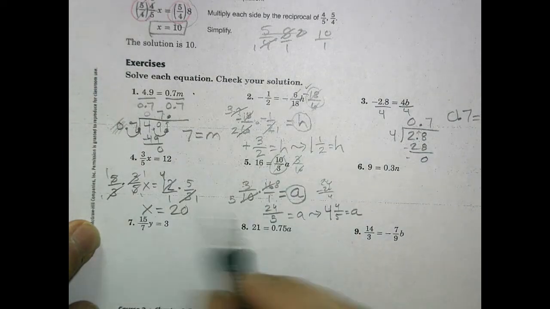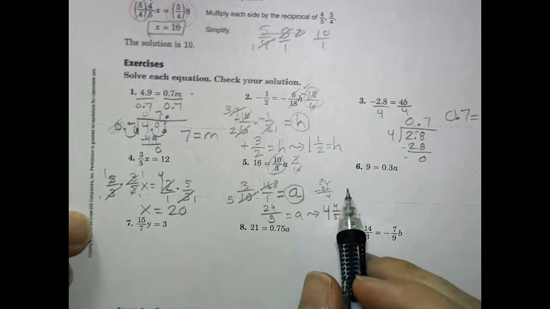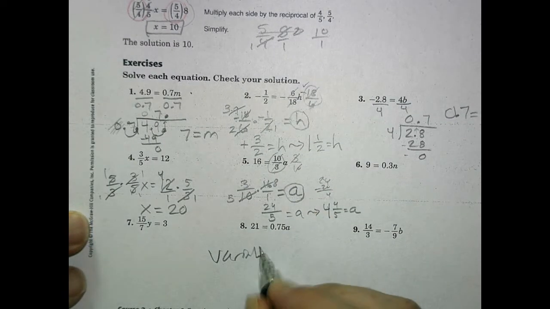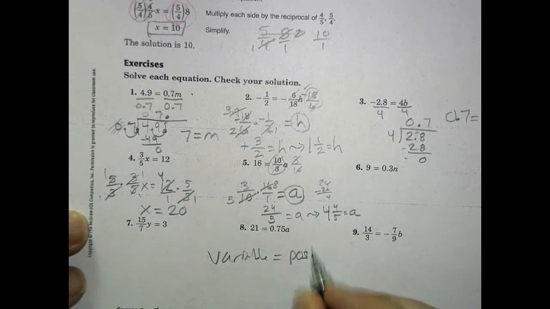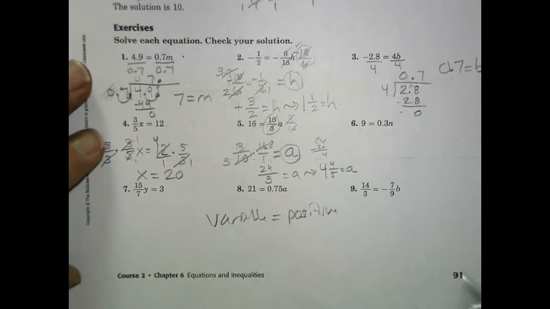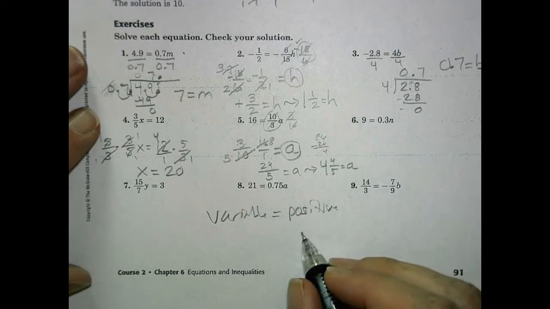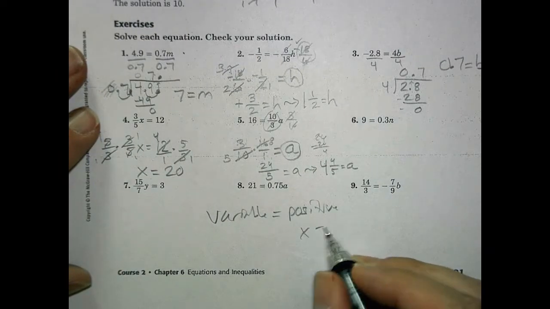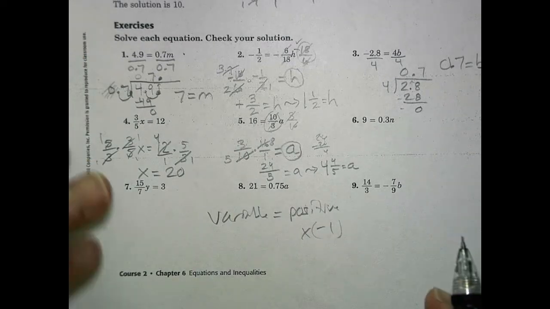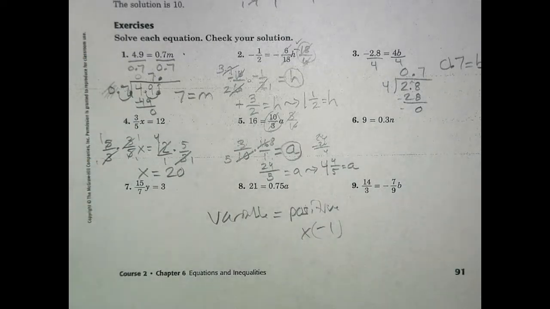They're all positive numbers, but your answer can certainly be negative. Just make sure your variable is positive, okay? You always want your variable to be a positive number. And there's a way to do that too. If you do end up somehow having a negative variable, then again multiply both sides by -1, and that will make the variable positive, and it'll change the signs on the other side too.